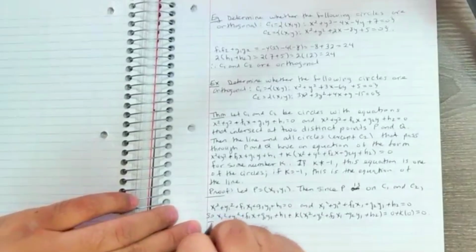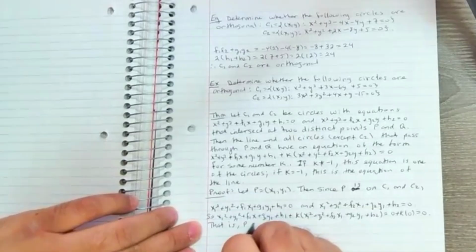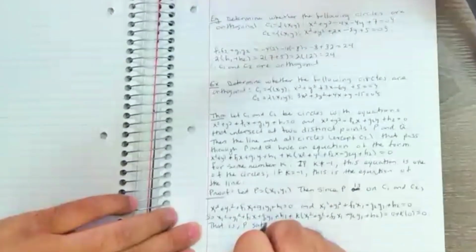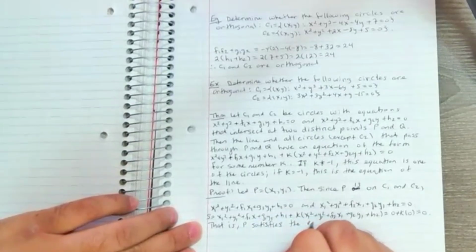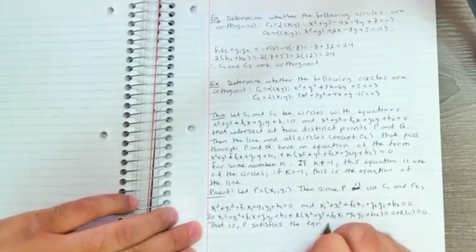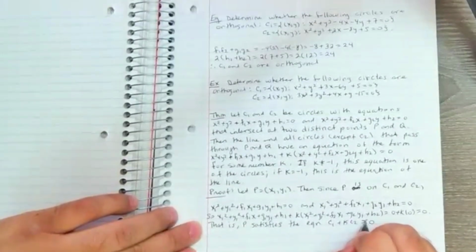That is, the point P satisfies the equation C1 plus k times C2 is equal to 0.